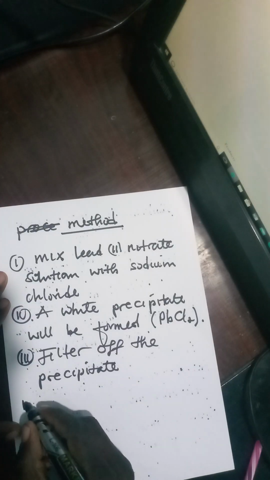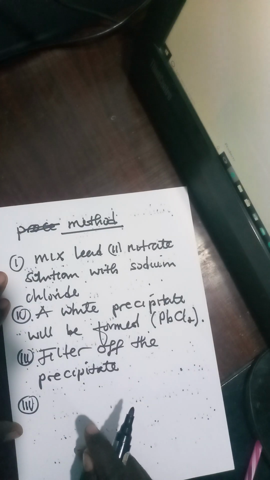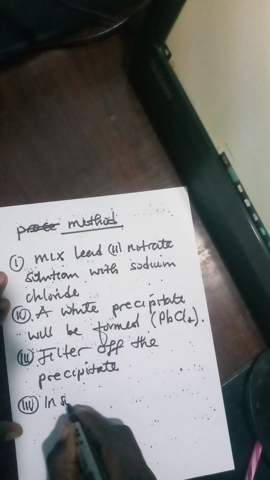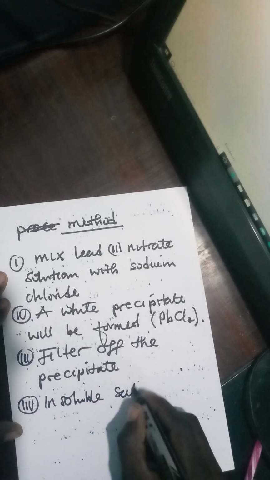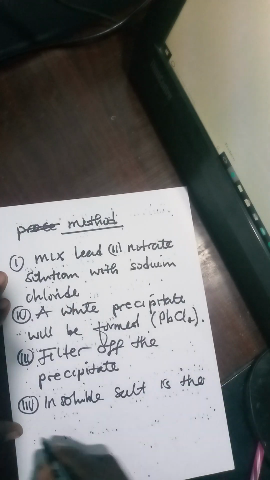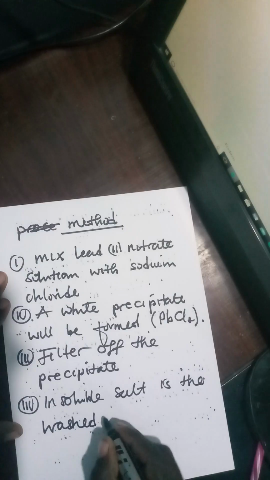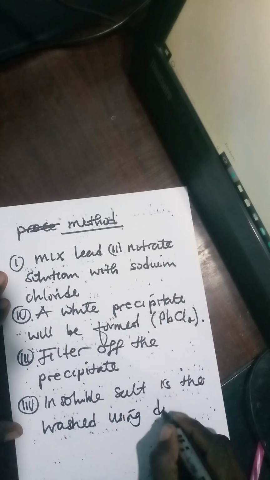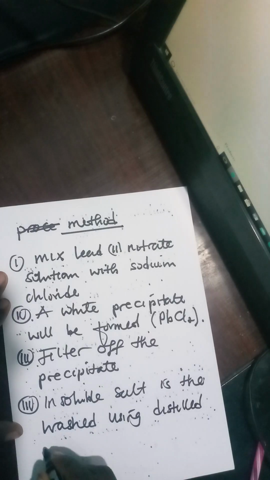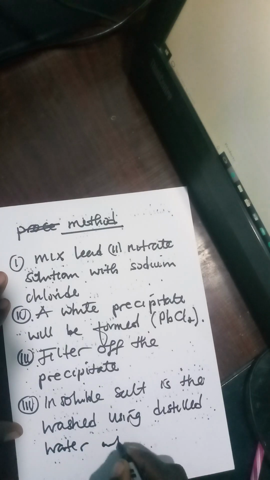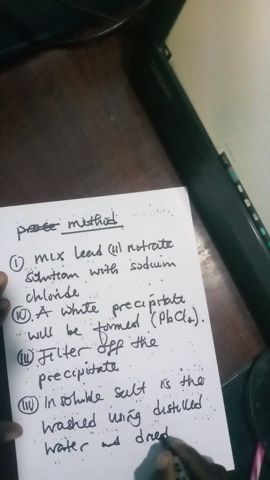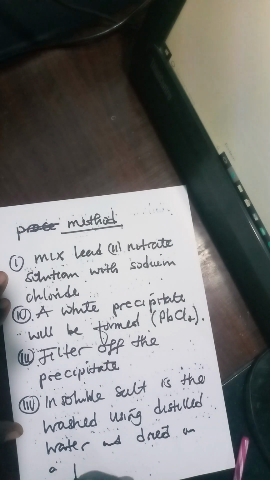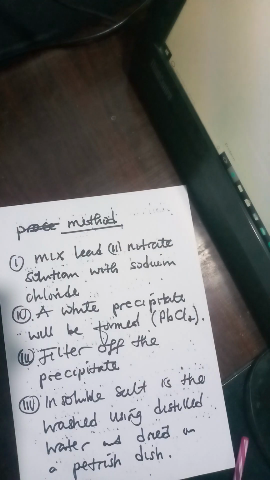Then the insoluble salt is washed using distilled water, and dried on a petri dish. So this is how we can fully explain the preparation of insoluble salt, such as lead 2 chloride.